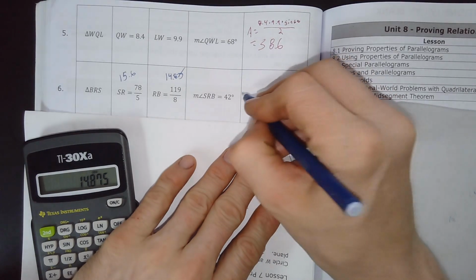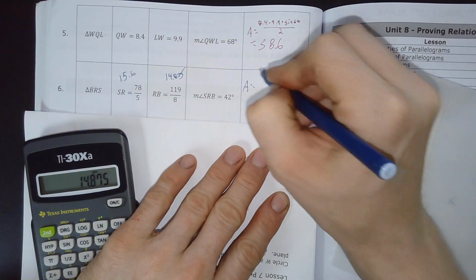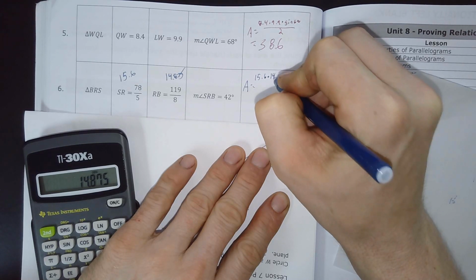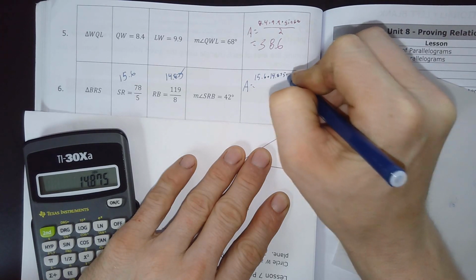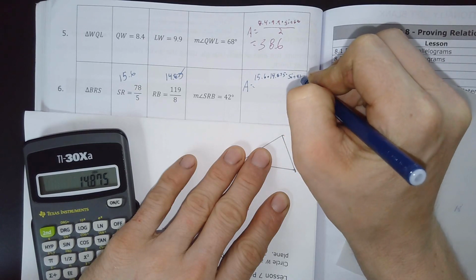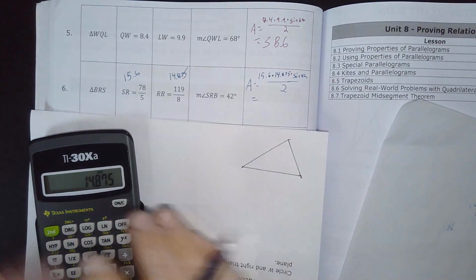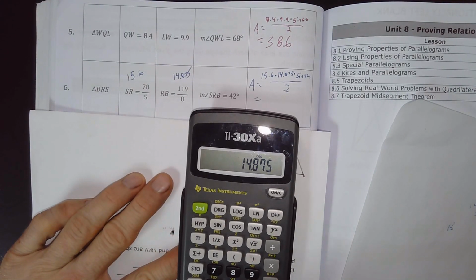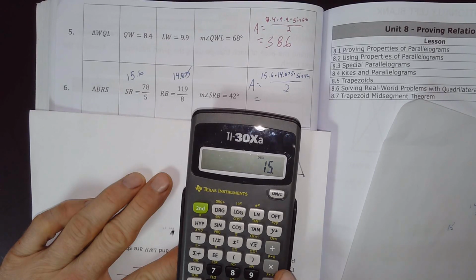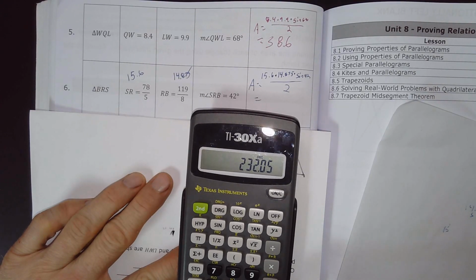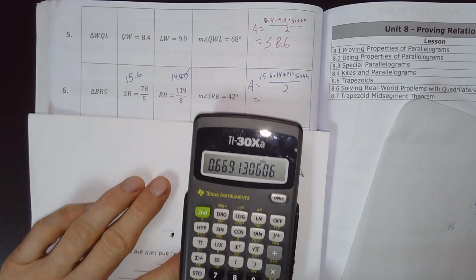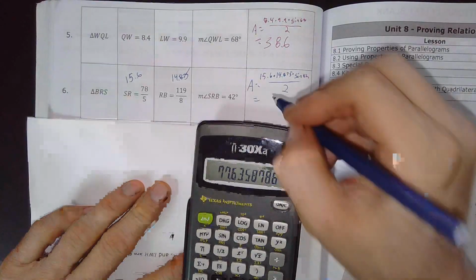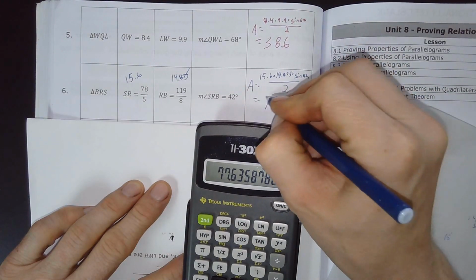So then we do the area equals 15.6 times 14.875 times sine of 42 divided by 2, which equals 77.6. Okay.